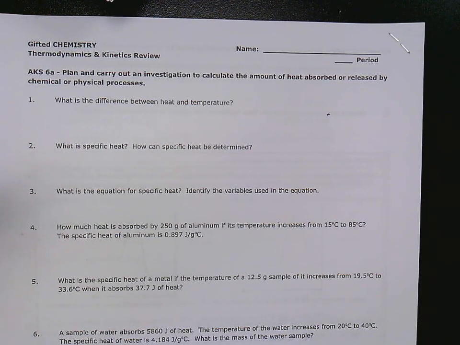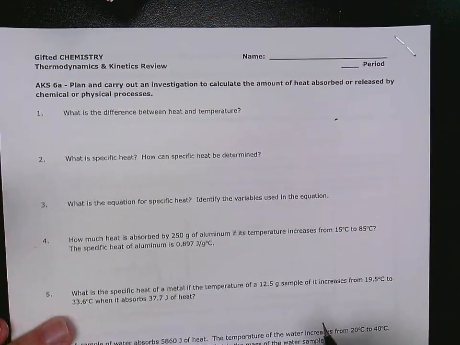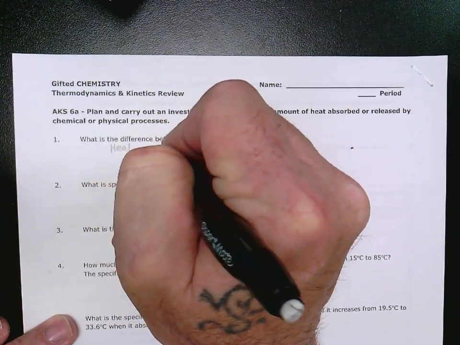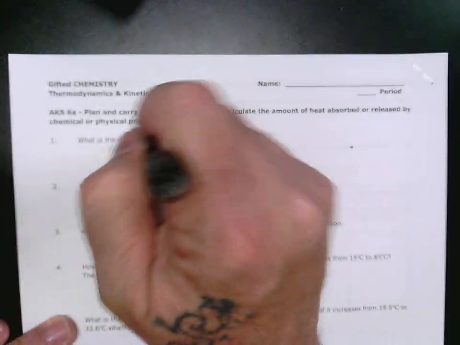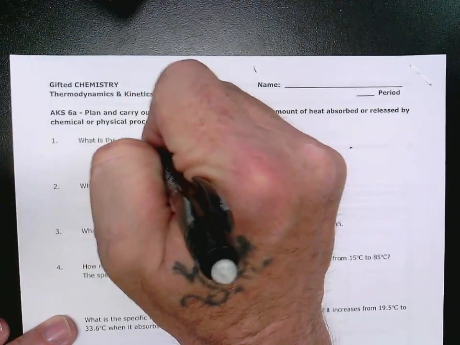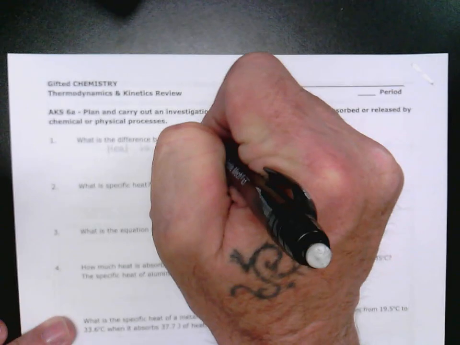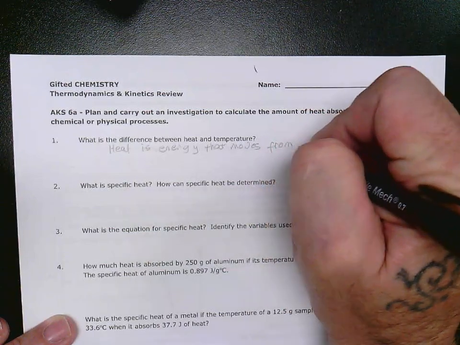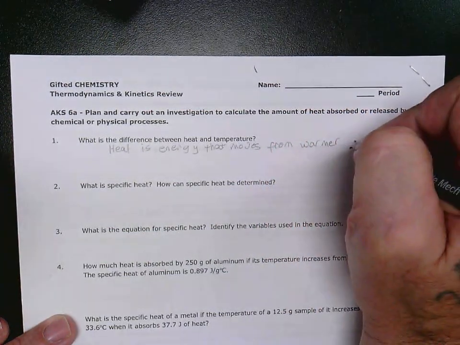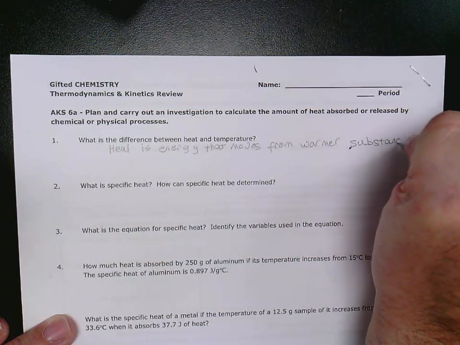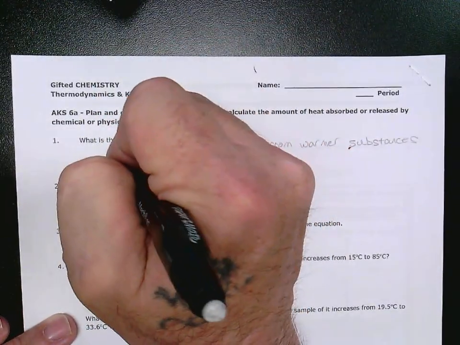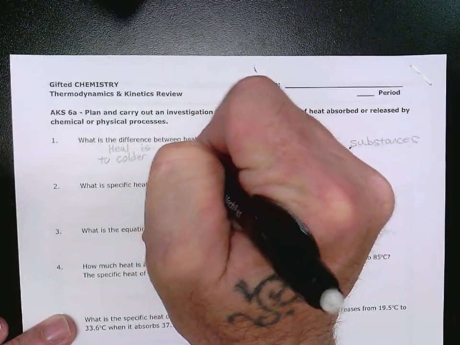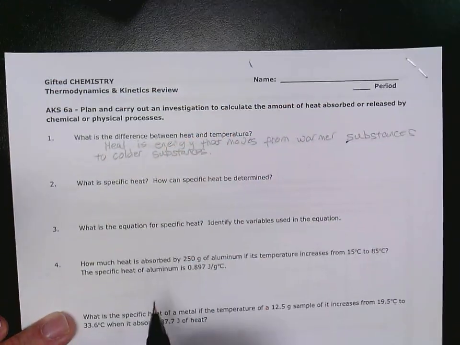Let's do some review. What is the difference between heat and temperature? Heat is energy that moves from warmer substances to colder substances, like the heat that moved from the metal to the water.